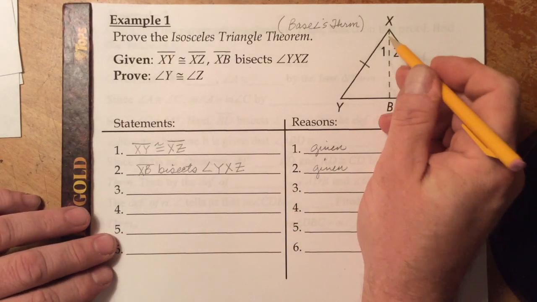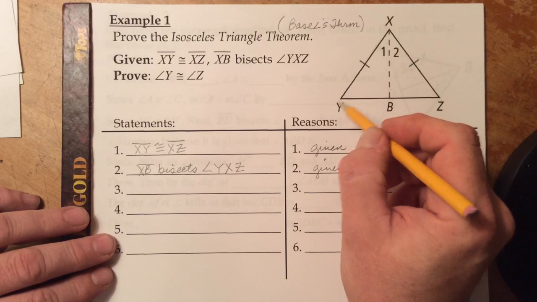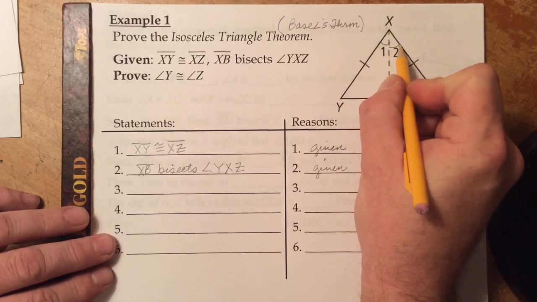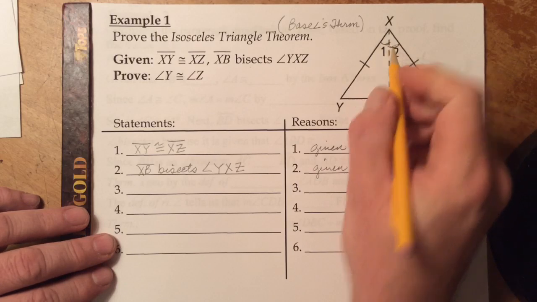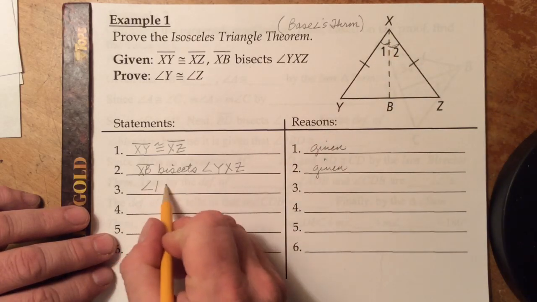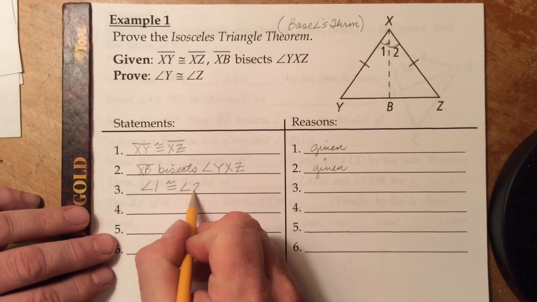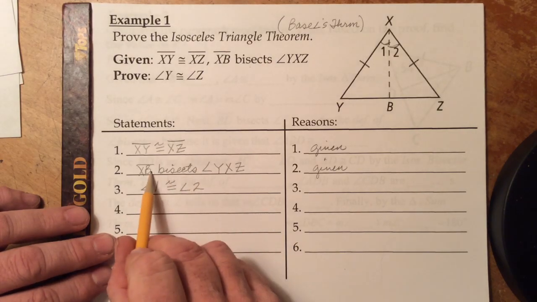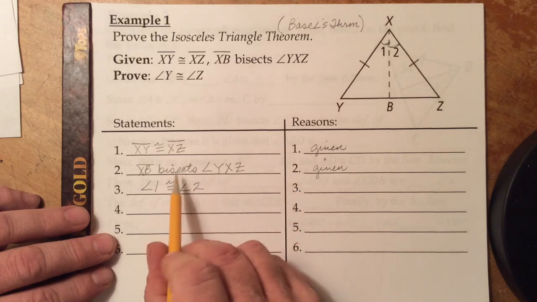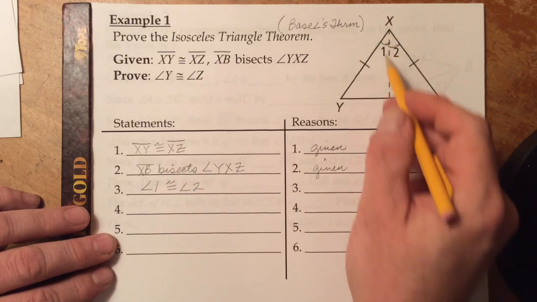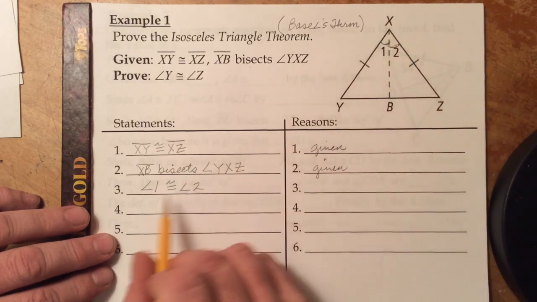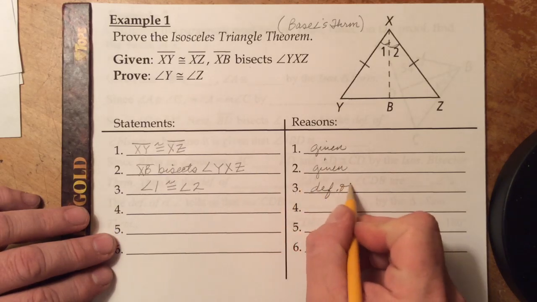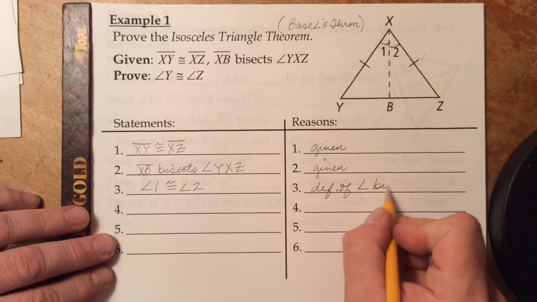Since XB bisects angle YXZ, angles 1 and 2 are congruent. And the reason we know they're congruent is because, by the definition of angle bisector, this bisector XB created these two congruent angles. So angle 1 and 2 are congruent by the definition of angle bisector.